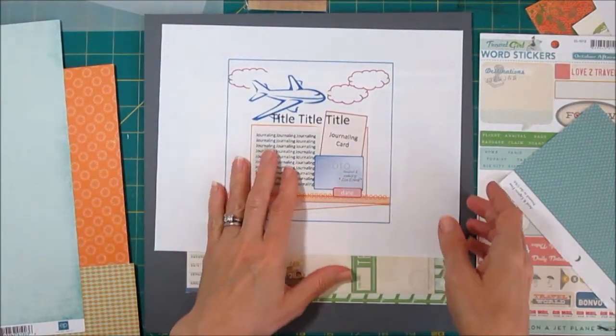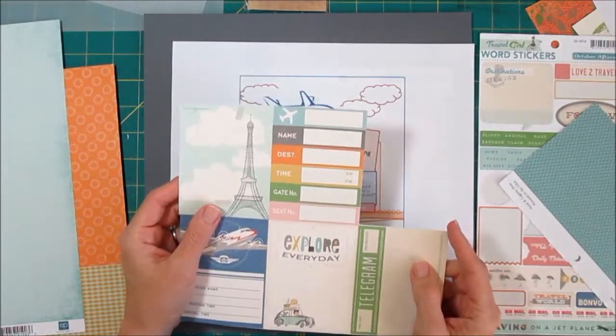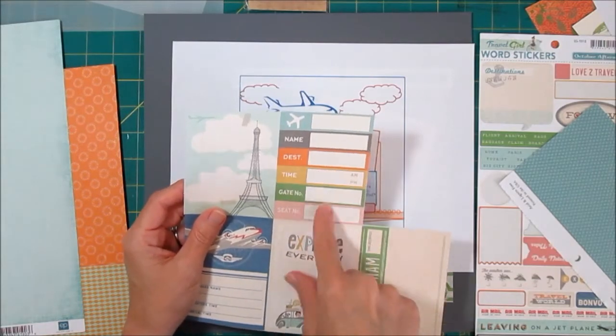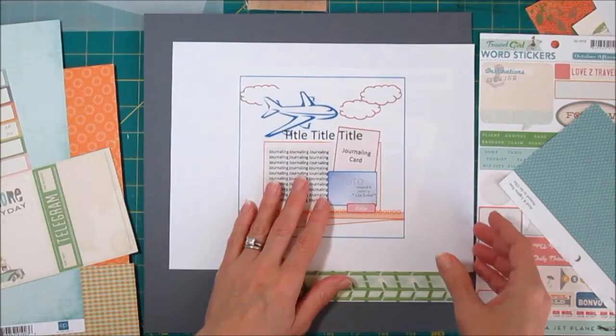I'm going to also use a journaling card from October Afternoon. I'm working with the Travel Girl series. So this journaling card I thought would be a really good one. I could put in some of the information there for one of my flights.